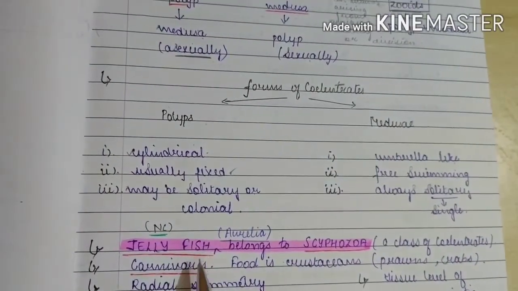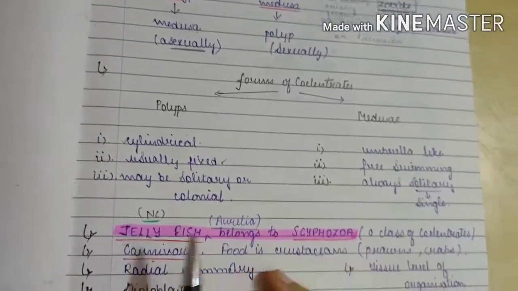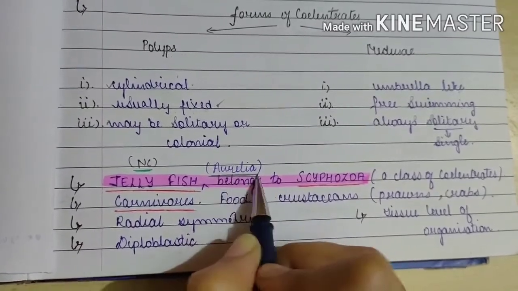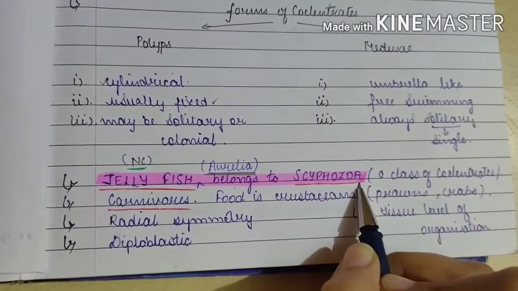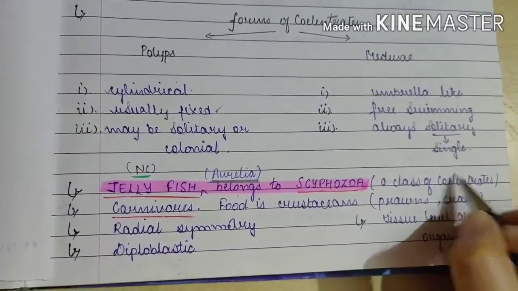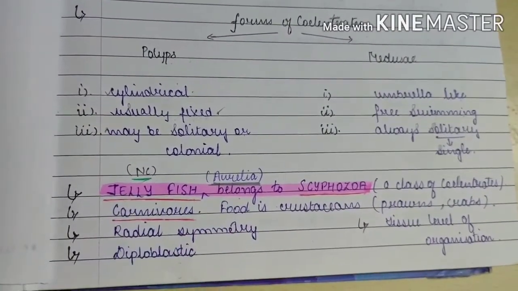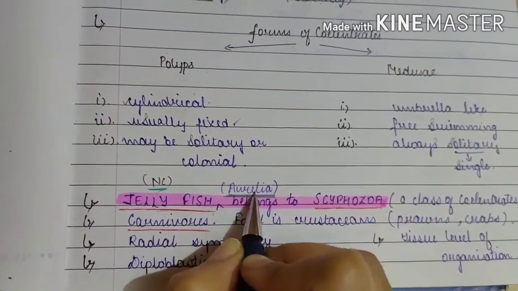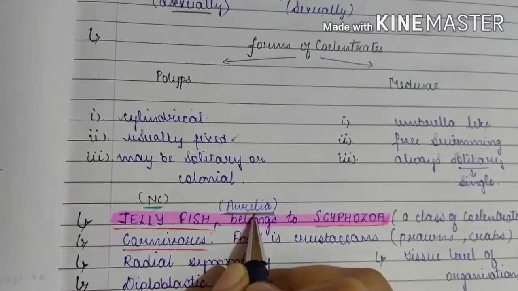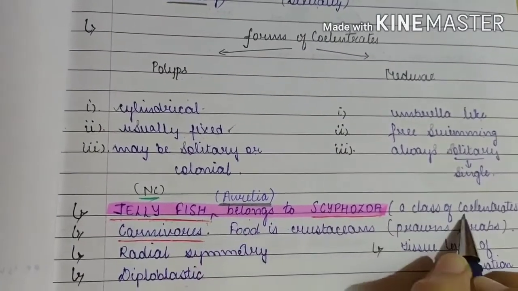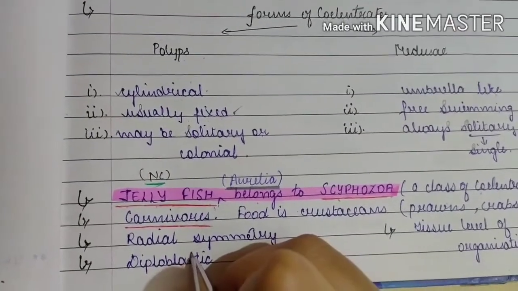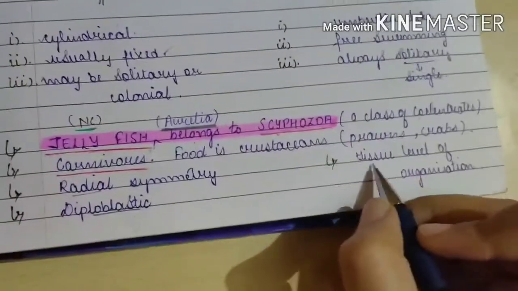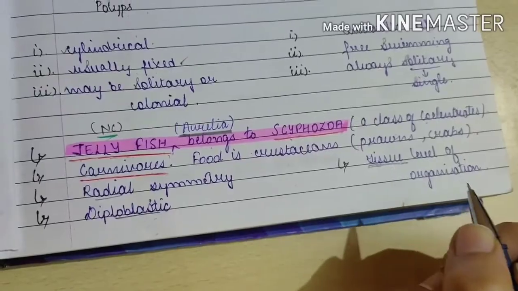Now the examples of the coelentrates. Jellyfish, that is Aurelia. It belongs to Scyphozoa, which is the class of coelentrates. This is an example from the NCERT. This is a very important example from the NEET point of view. So you must know both the names of this fish. One is the jellyfish and other is the Aurelia. And to which class of coelentrate does it belong? It belongs to Scyphozoa. Nature: they are radial in symmetry. They are diploblastic in nature. They have tissue level of organization.